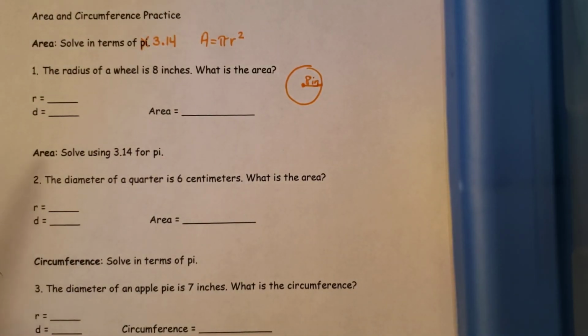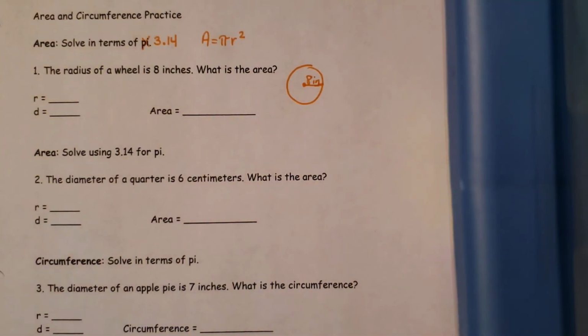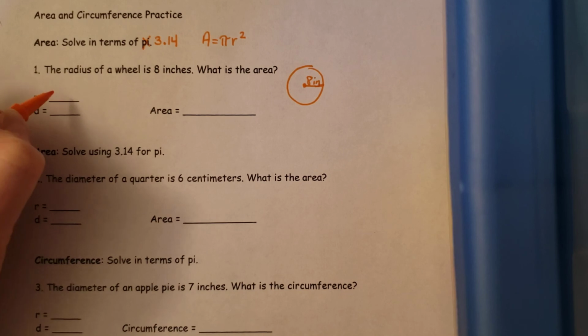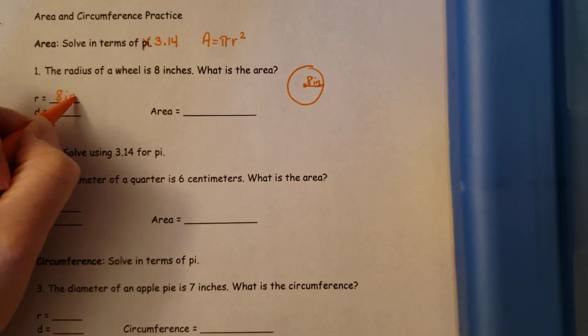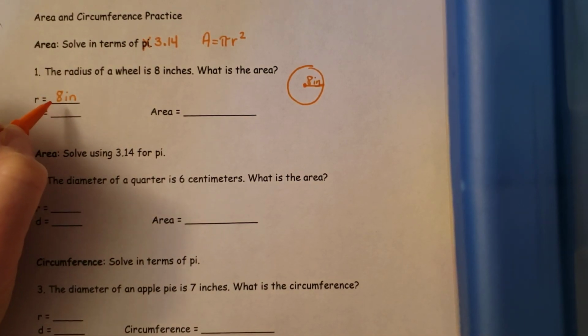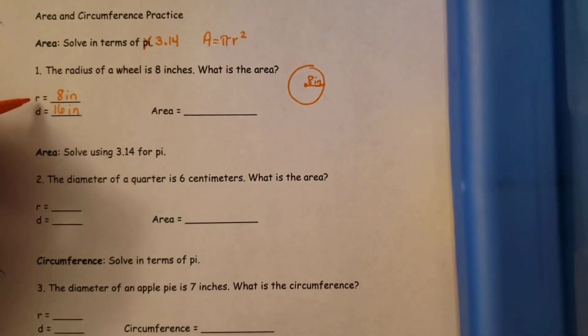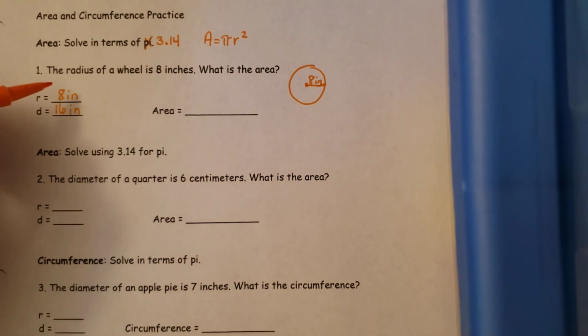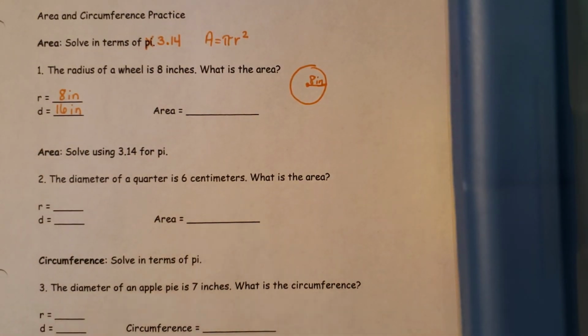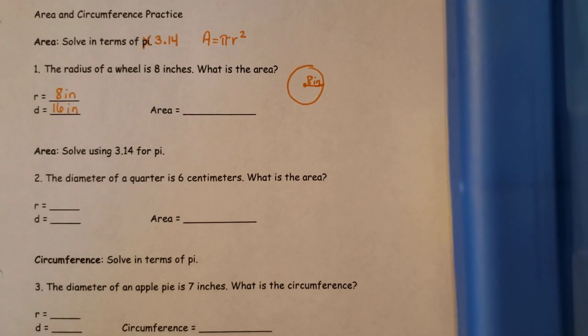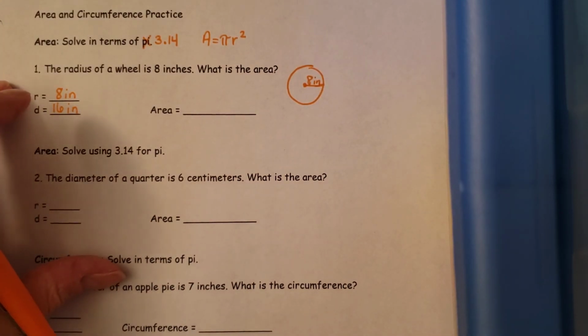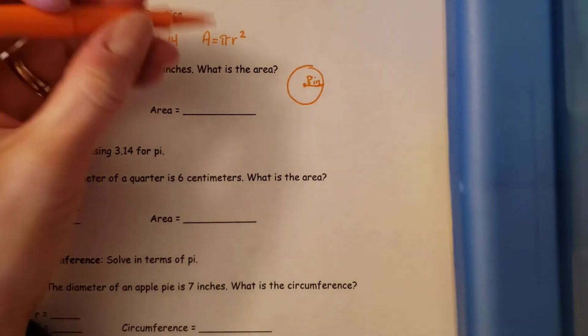Now, each time here, just to get the practice of understanding how the radius and diameter are related, we're going to write them both down. It said the radius was 8 inches. So that means our diameter is 2 times that, or 16 inches. Notice for my radius and diameter, I just used the regular units. When we get to area, remember all area is inches, or units, squared, whatever it is, inches, feet, centimeters, whatever. So now let's find our area.